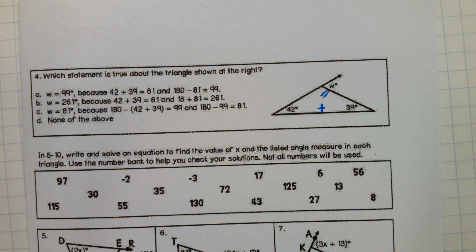So in which question is that done successfully? You add them up and then you get the answer. So what's 42 plus 39? 81. Okay, they do it in an indirect method, but who got the right answer of 81? C.